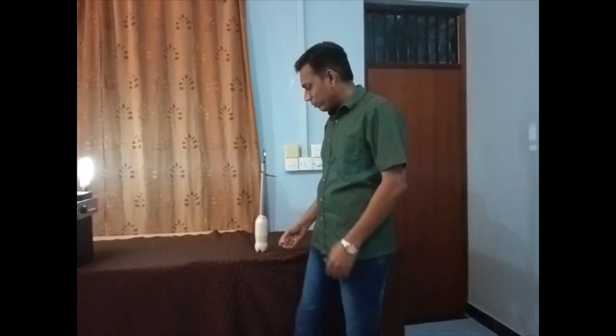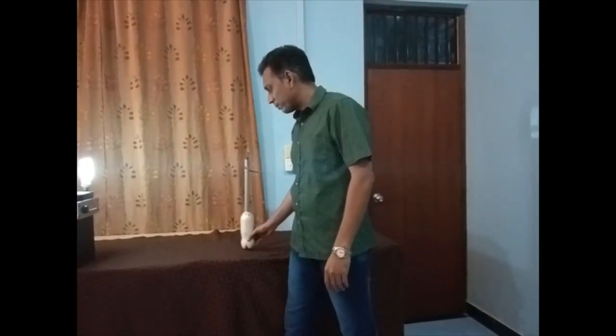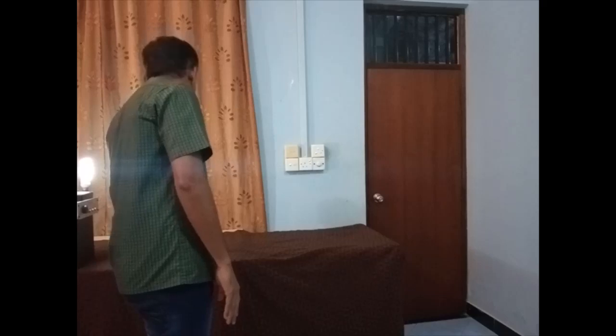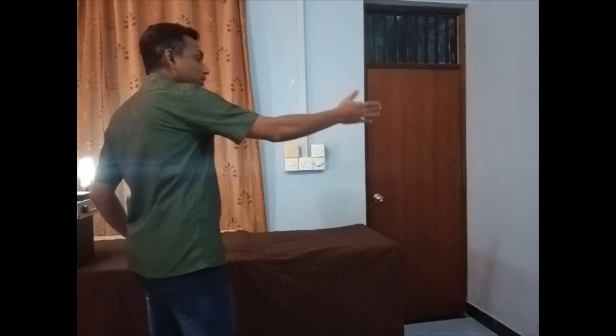Okay, now again we are going to reduce the distance and check. There won't be any image formed on the wall. But still, here we can see one image if we go through this lens.